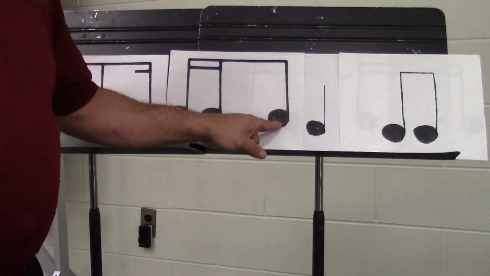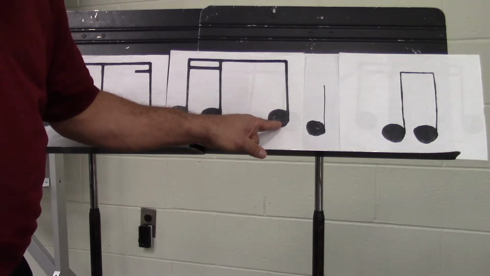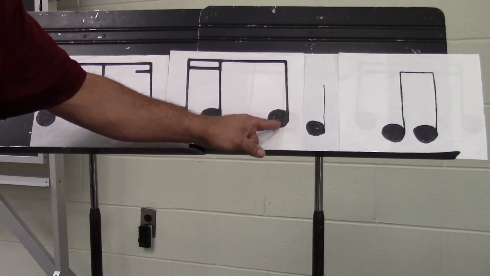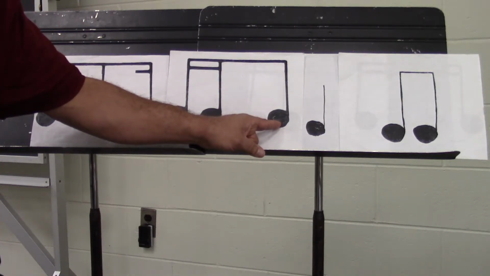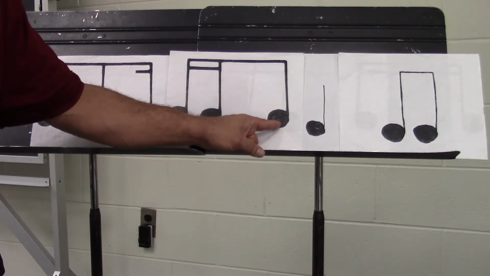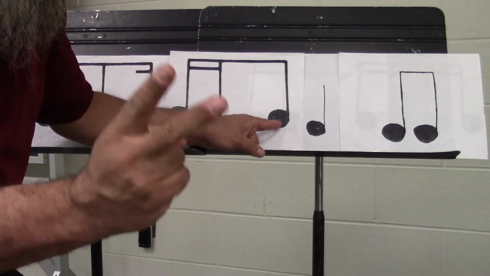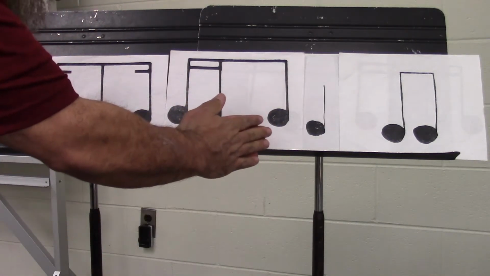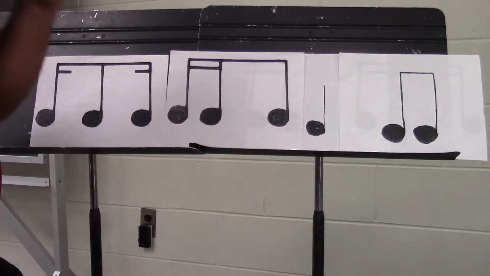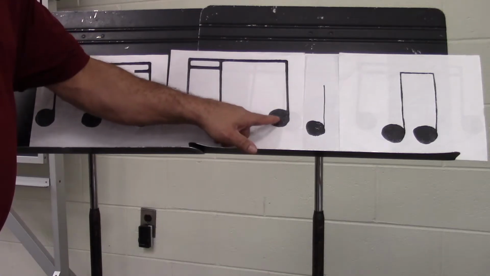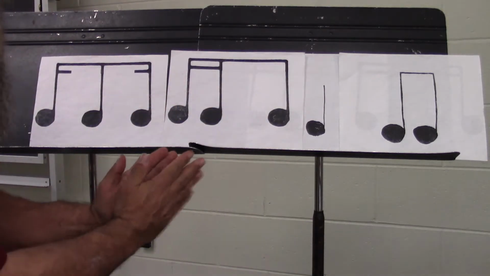What about this note? What kind of note is that? This is an eighth note because it has 1 beam. How many 16ths in an eighth note? There are 2 16ths in an eighth note. So how do you count this? It's counted as "and", 2 16ths. Ready? Go. And let's clap and count this card. The 2 E and, ready? Go.